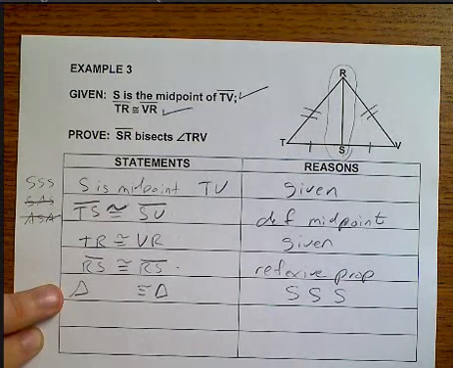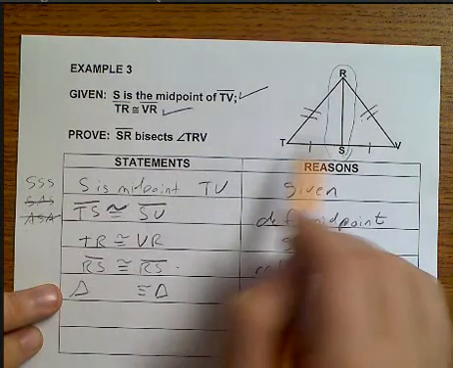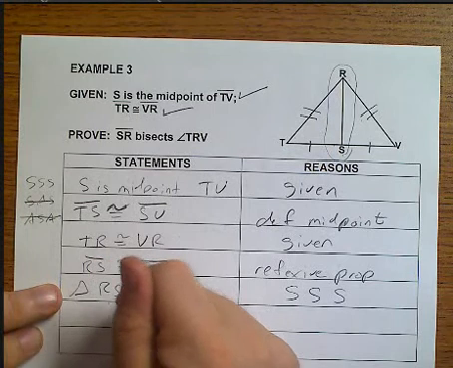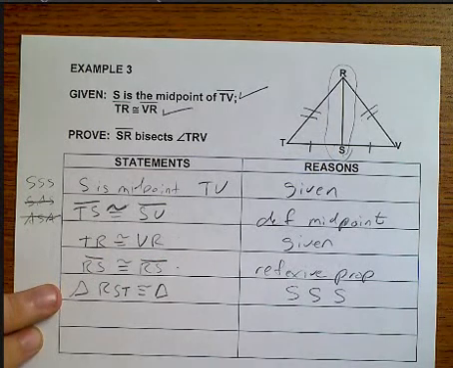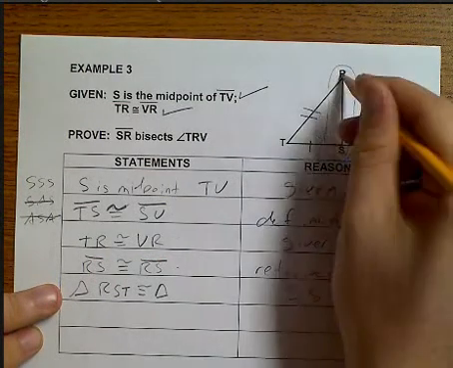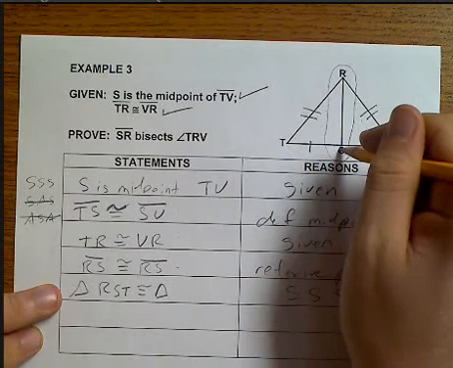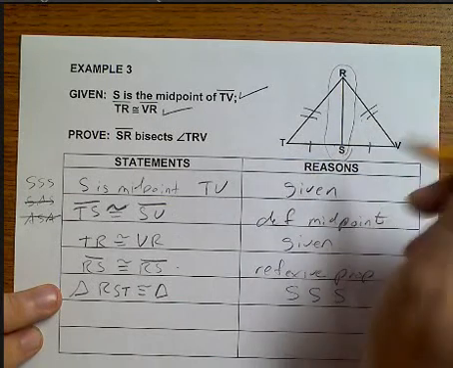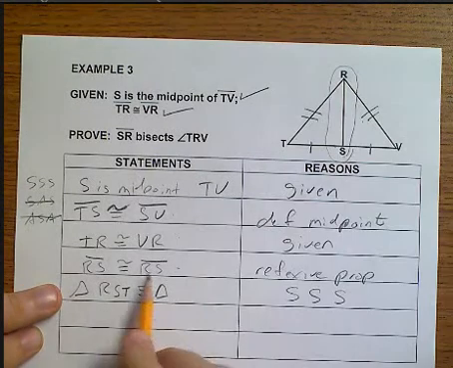Now, it doesn't matter for the first one. Let's go ahead and go alphabetical order. Q, R, S, T. Now I need to do the next one. Well, I used RS as my first side. So I need to use the corresponding side for the other one, which happens to be RS.